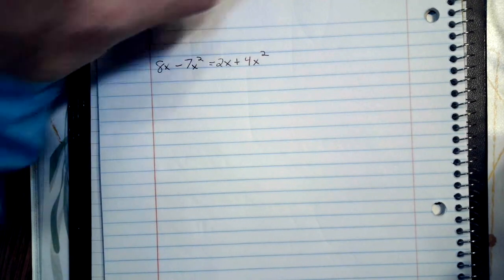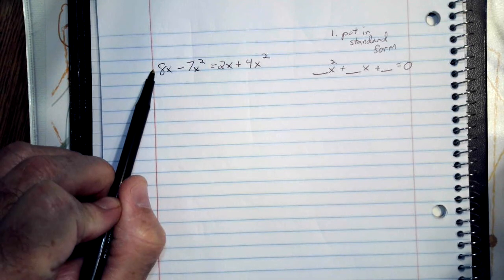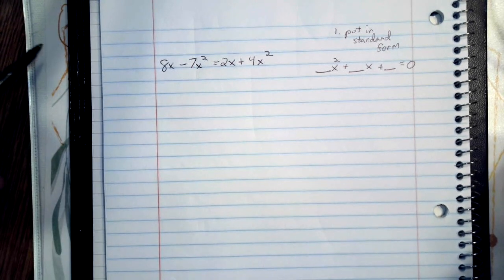Okay, that's 8x minus 7x squared equals 2x plus 4x squared. Okay, what am I asking you to do? Number one, put it in standard form. What that means is something times x squared plus something times x plus something equals 0. Does that look like that? The answer is no, it does not. It's got x squareds, it's got x's, so I got to make it that way.